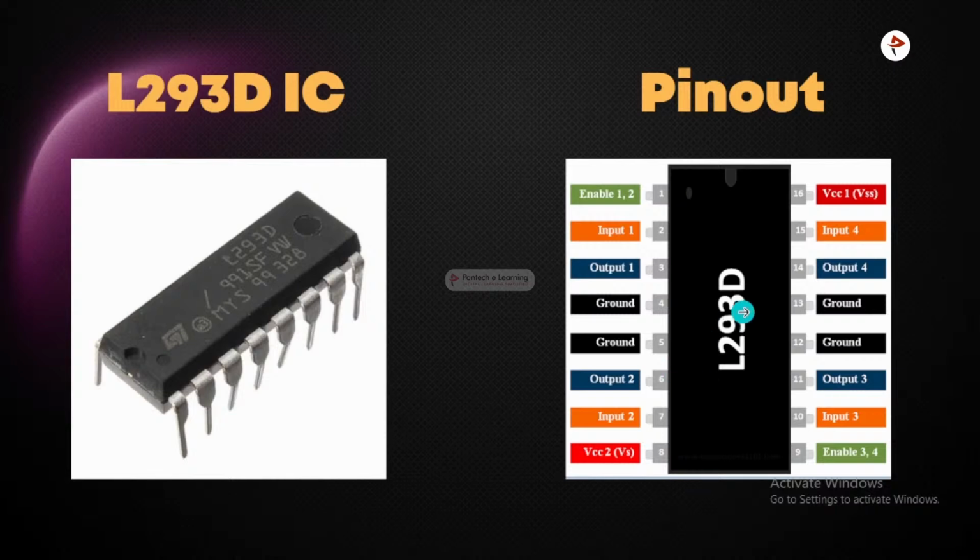So these pins actually control the switches of the H-bridge circuit inside the L293D IC. The IC has two direction control pins for each channel. The input 1 and input 2 pins control the spinning direction of motor A, while input 3 and 4 control the spinning direction of motor B. The spinning direction of a motor can be controlled by applying logic high, which is 5 volt, or logic low, which is ground, to these pins.